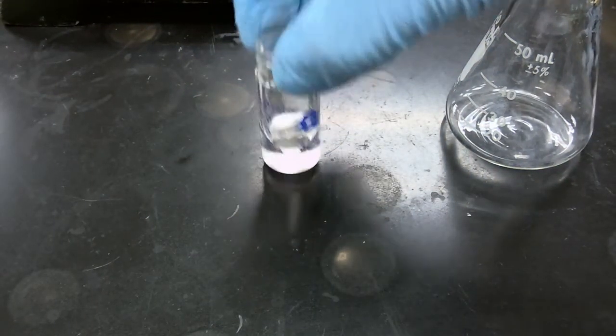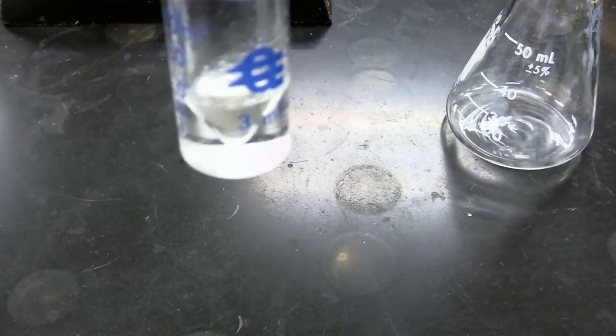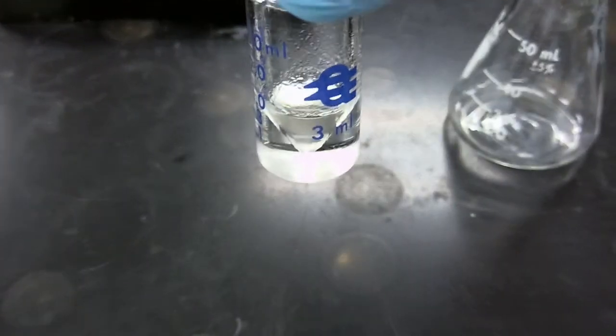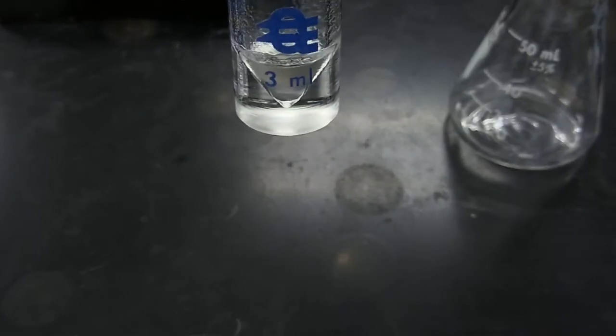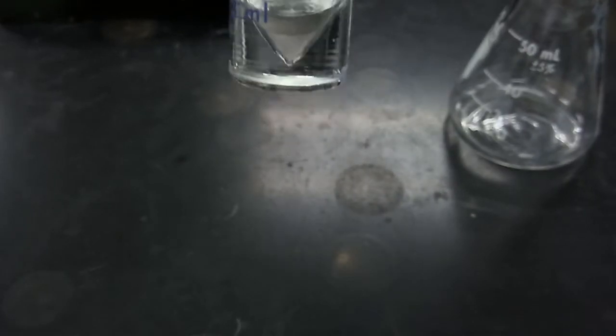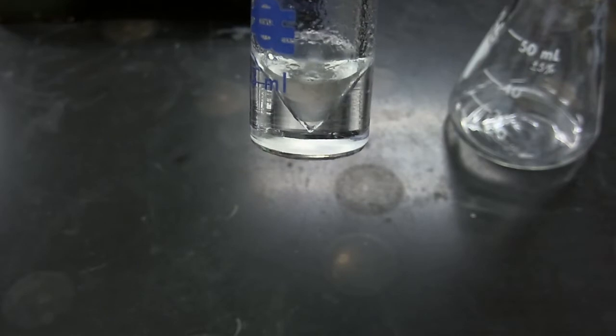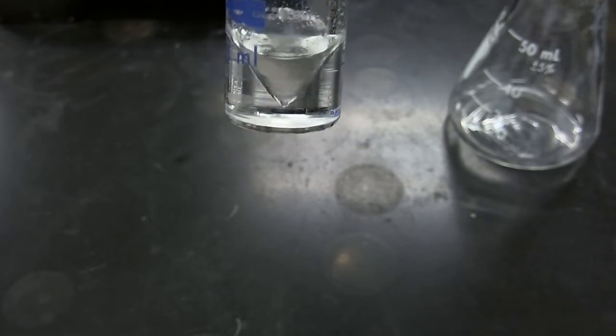Now we're going to wait for the layers to settle, and then we're going to carefully remove the aqueous layer. And remember, because we're in ether, the aqueous layer is on the bottom. That is a mistake you really don't want to make.